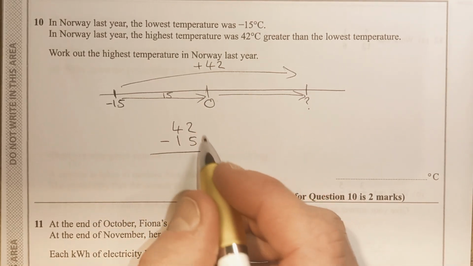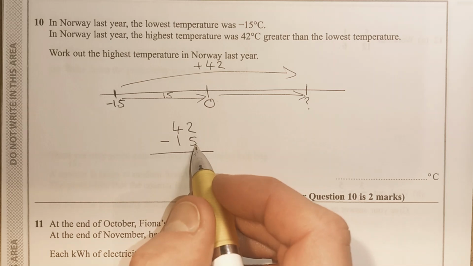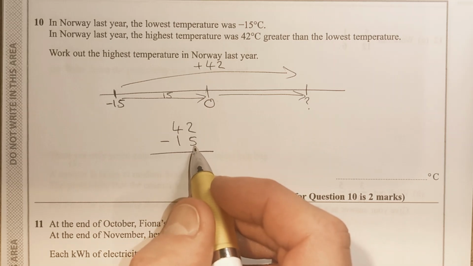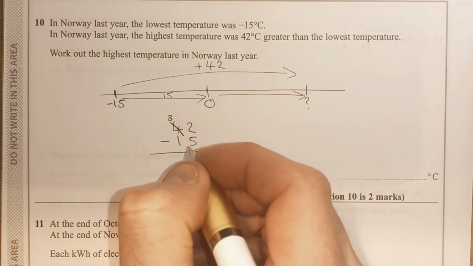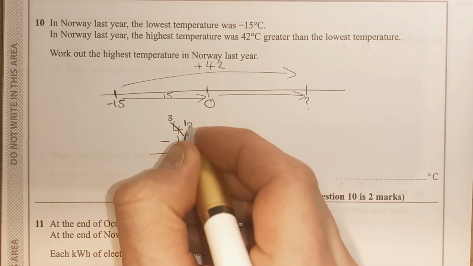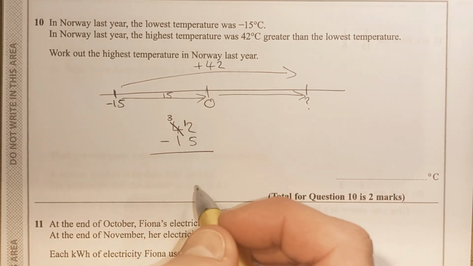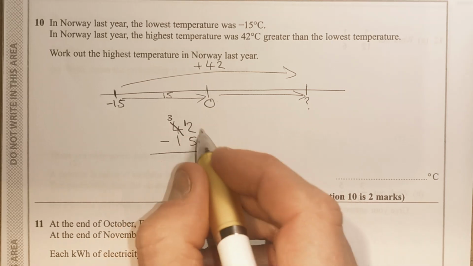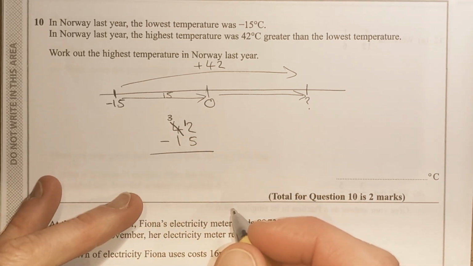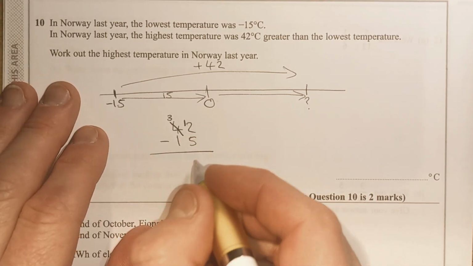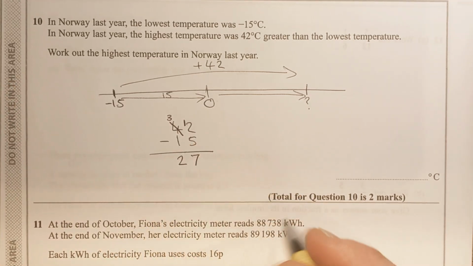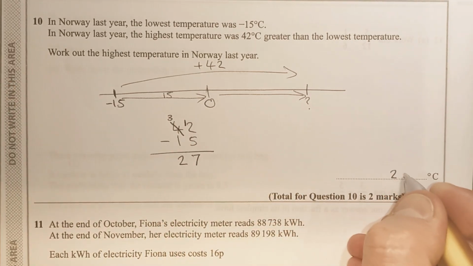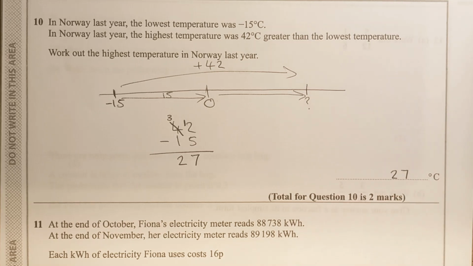So we can do 2 subtract 5, or take away 5. Can't do that because 5 is bigger than 2. So we need to take 1 from the 4, reduce that to a 3. Give the 1 across. So now we've got 12 minus 5. If we count back from 12, we'd have 11, 10, 9, 8, 7. 3 minus 1 is 2. So the maximum temperature, or the highest temperature, was 27 degrees.